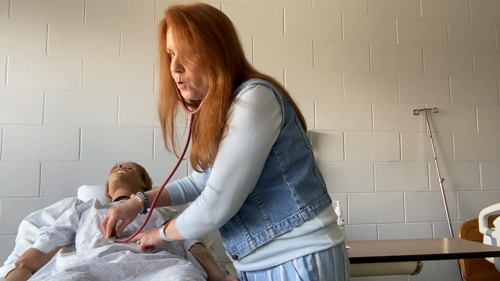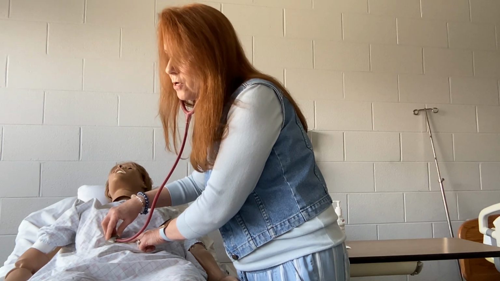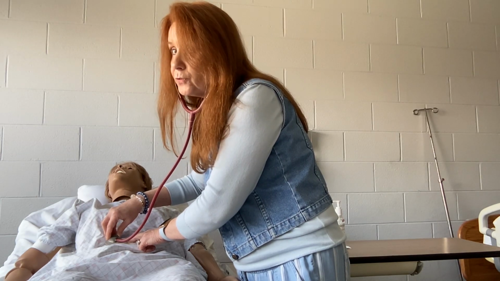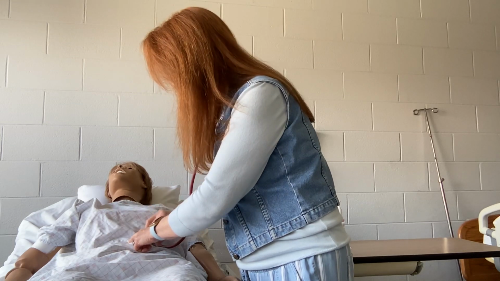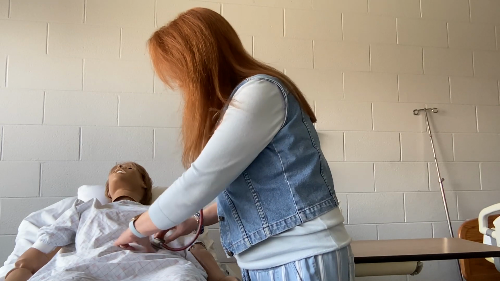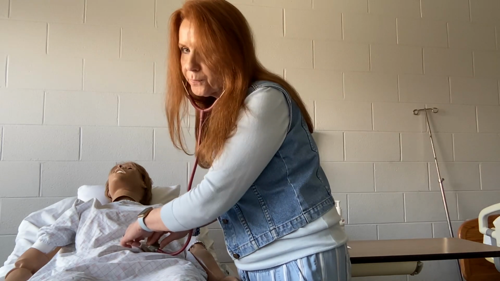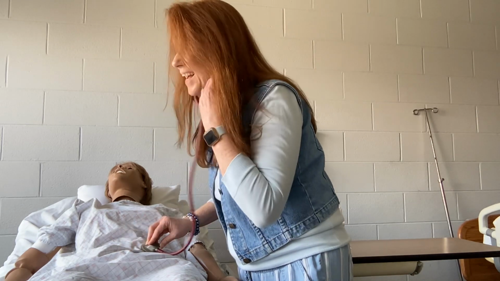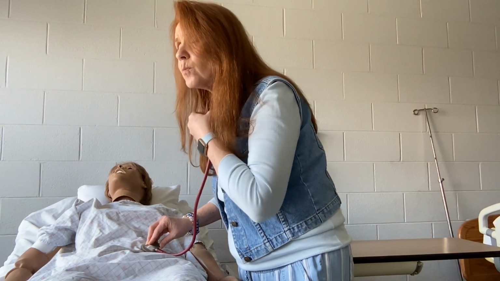So I went from the right lower to the right upper. Then I will slide over to the left upper. And to the left lower. I identified that Ms. Smith had normal active bowel sounds.